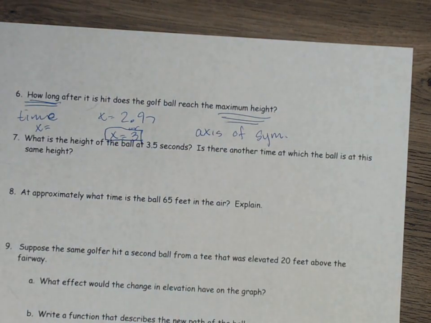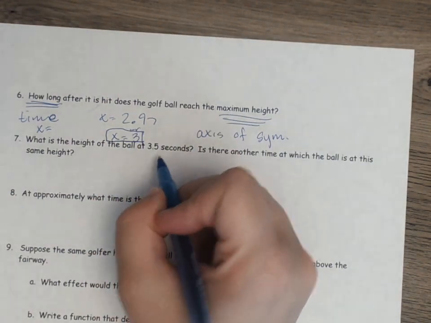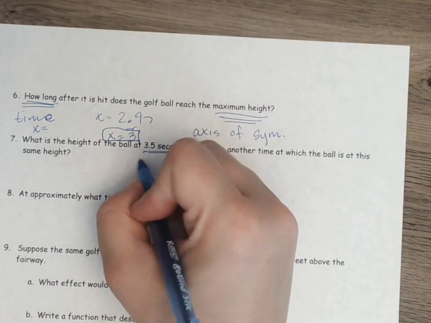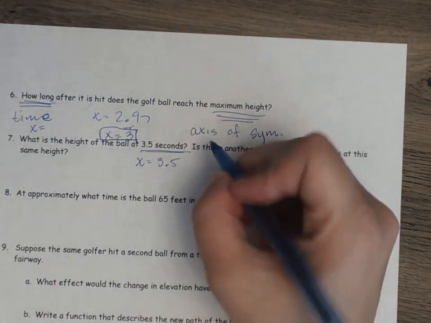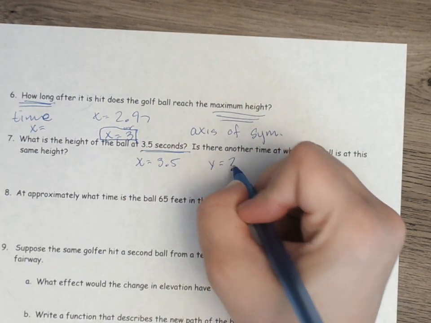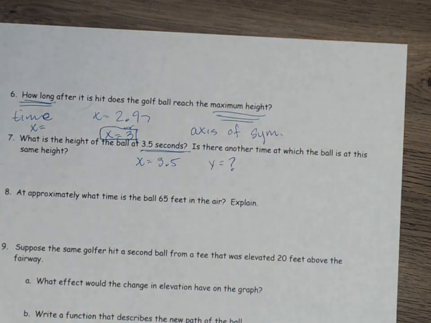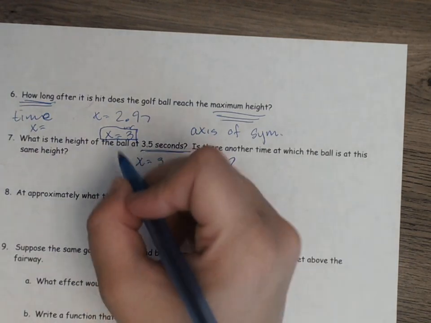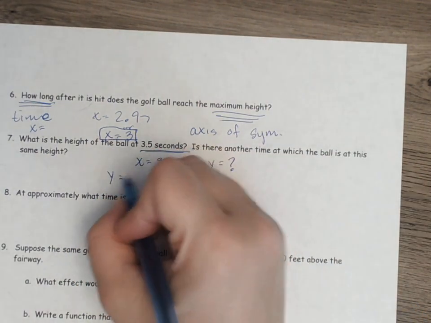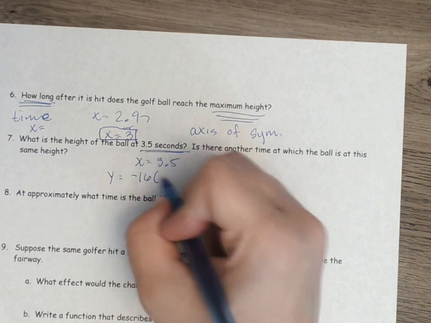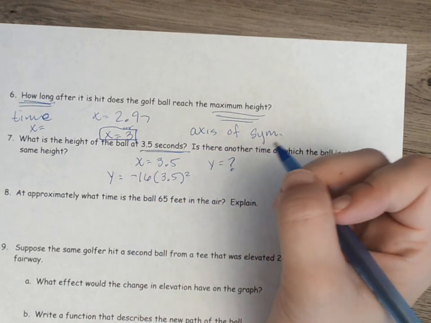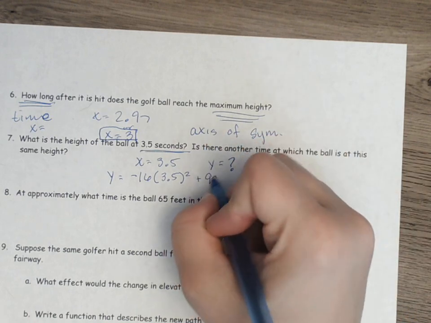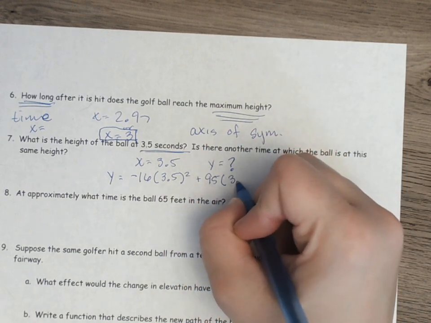What is the height of the ball at 3.5 seconds? If they're giving you time, that gives you an x equals, and so they're solving for what y equals. So we can simply plug in to solve for y. We'll get negative 16 times 3.5 squared plus 95 times 3.5.